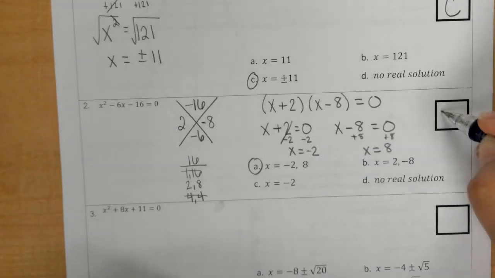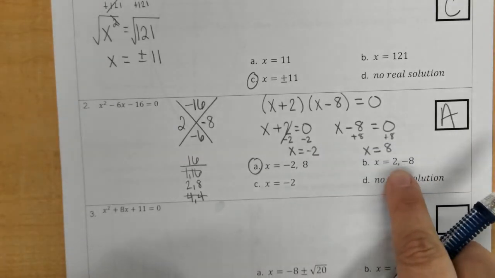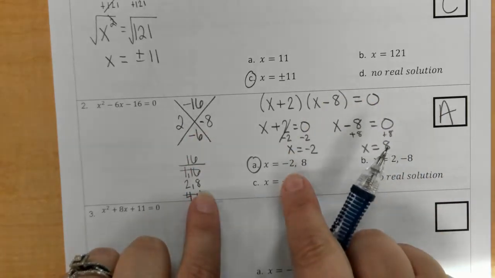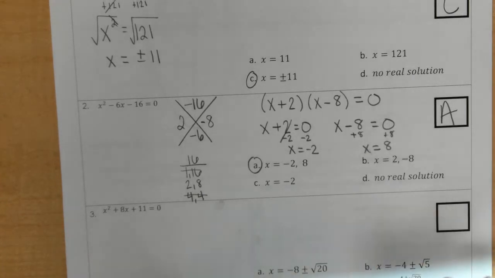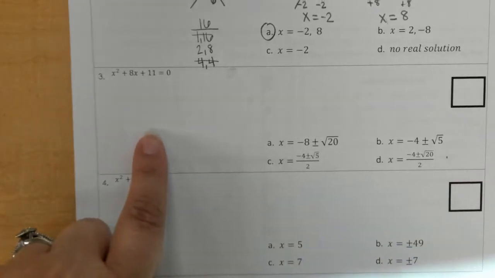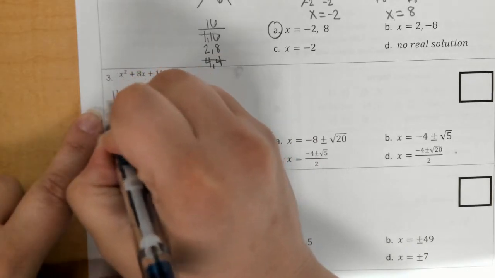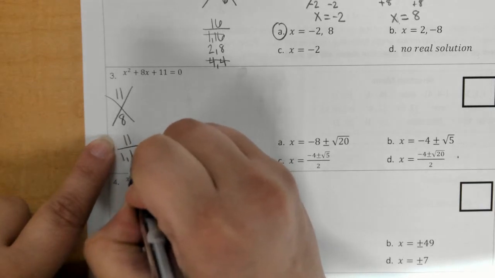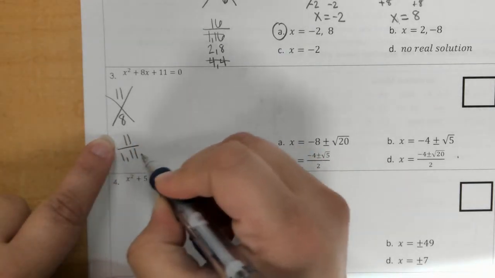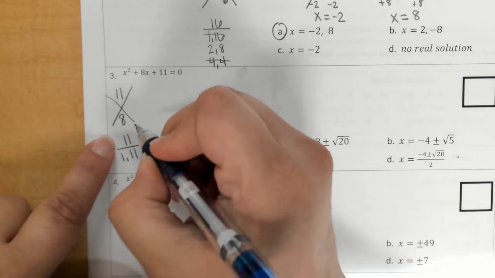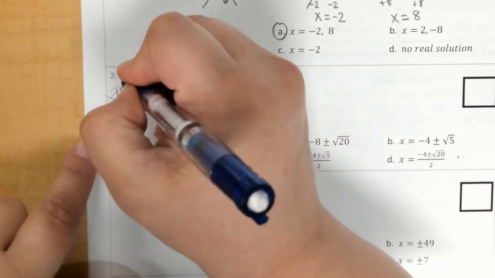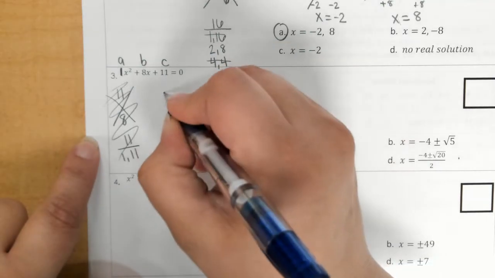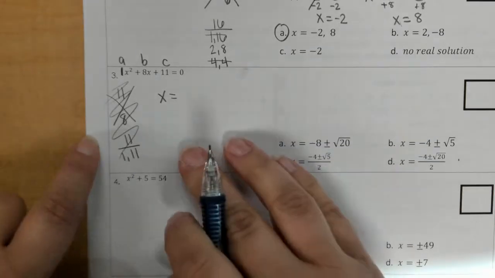So that's A. If you can see, this 2 and negative 8 that's up here, that choice is meant to trick you. So make sure that you are doing the opposite solutions. Okay, A. In number 3, I would try factoring. And I see that for 11, the only factors of 11 are 1 and 11. None of these are going to make 8. So we can't factor. So I would go ahead and label each part A, B, C, and I would use the quadratic formula to solve this.